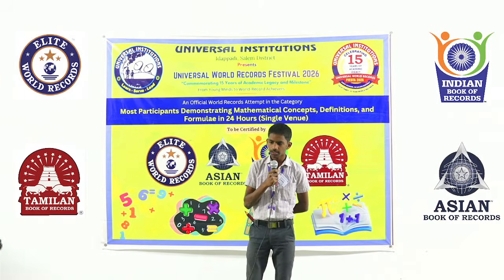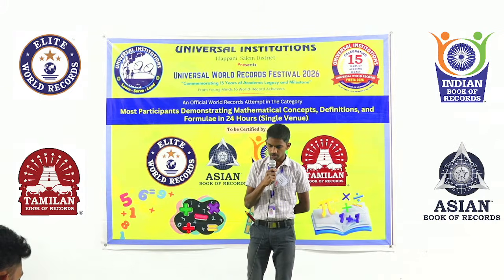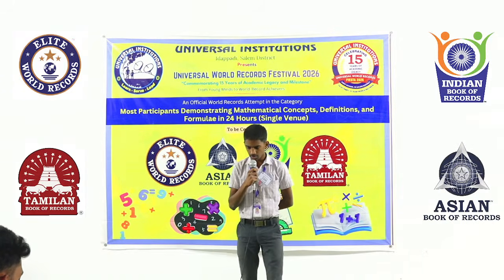Trigonometric ratios in quadrants. Sine, cosine and tangent depend upon the quadrant. All are positive in the first quadrant, sine is positive in the second quadrant, tangent is positive in the third quadrant, and cosine is positive in the fourth quadrant. Essential for solving equations.